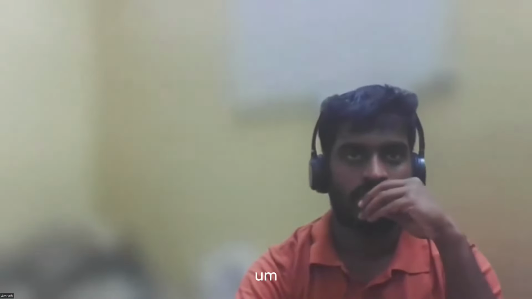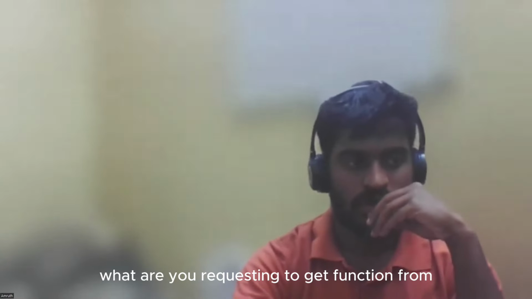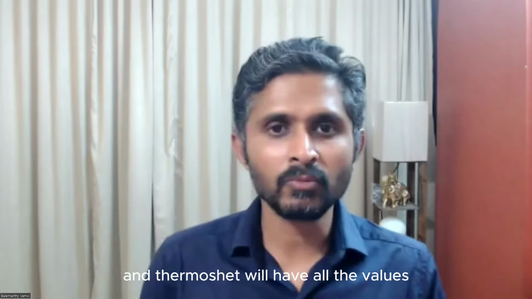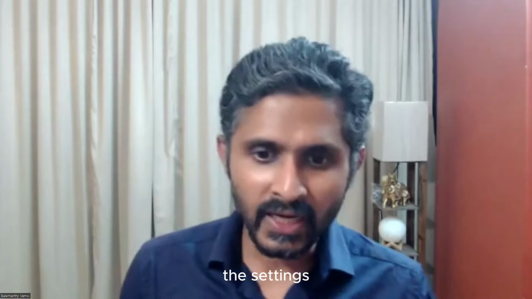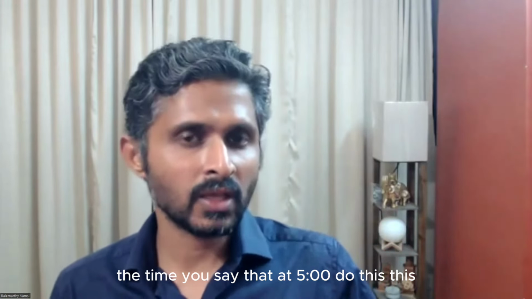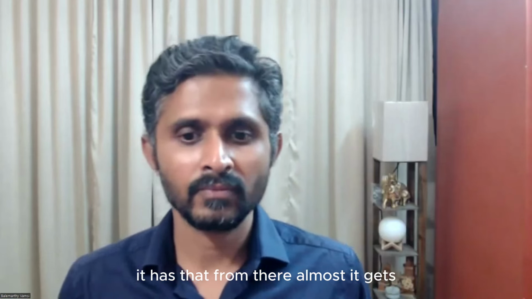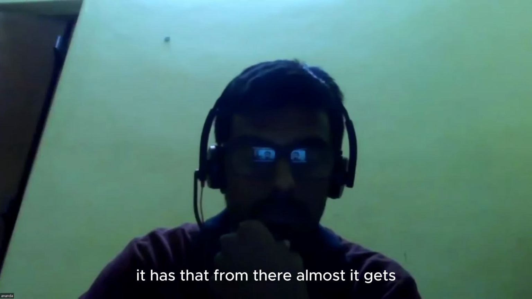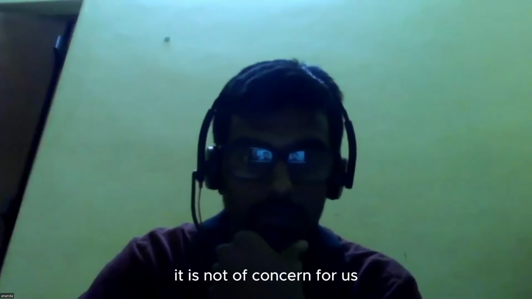Because if you define that variable within the same function, what are you requesting the get function from? The thermostat only. Your get function lands up with the thermostat, and the thermostat will have all the values, the settings, the time. You say that at 5 o'clock, do this, that, and all those things. It has that. From where the thermostat gets it, it is not of concern for us.